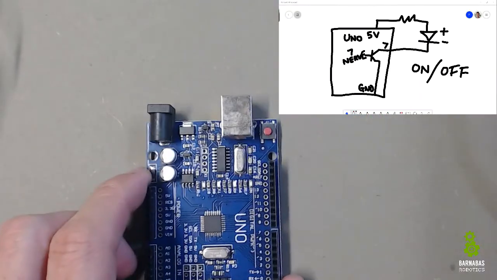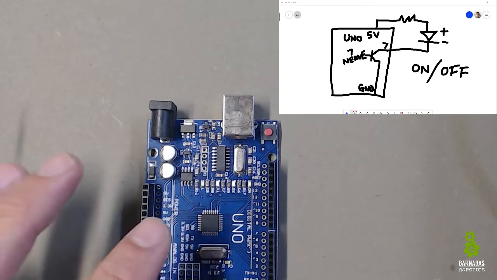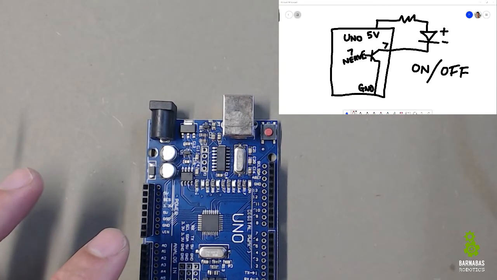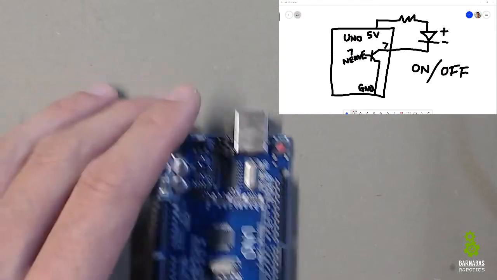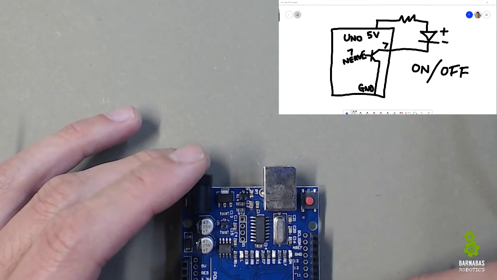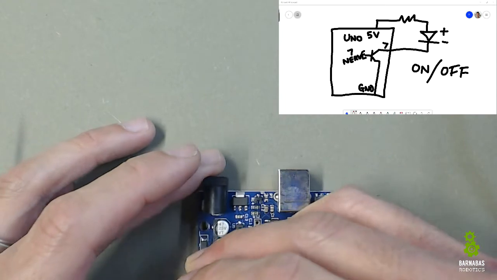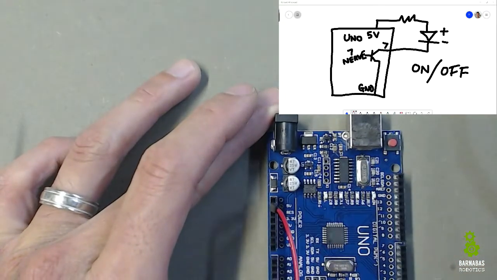All right, moving here. Here we go. Let's get our Uno, and let's use our 5V here. Okay, got 5V sticking into there.